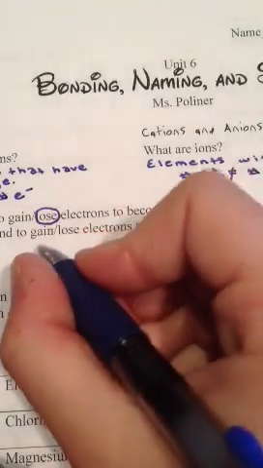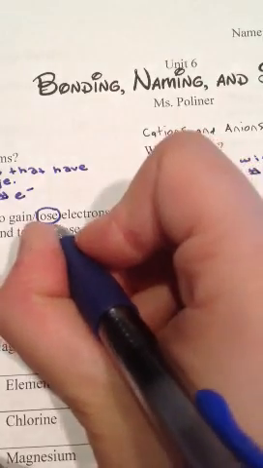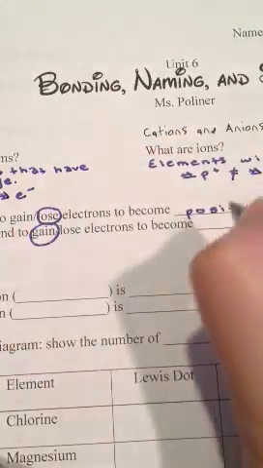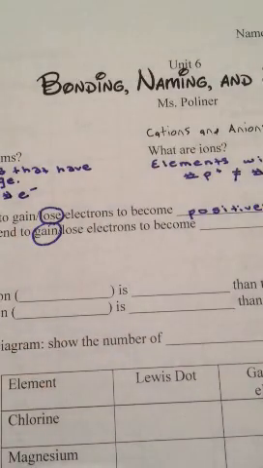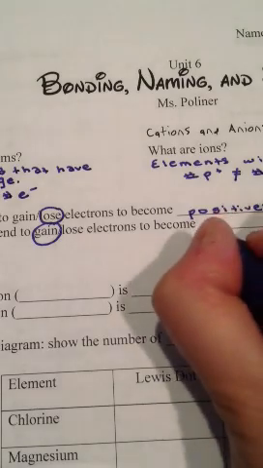Now, nonmetals tend to gain electrons, all right? And if they're gaining electrons, guys, that means they become negatively charged.